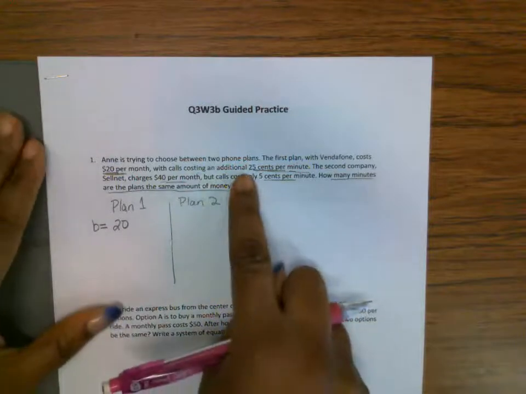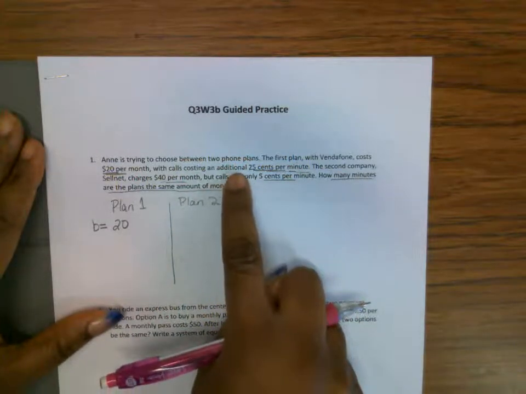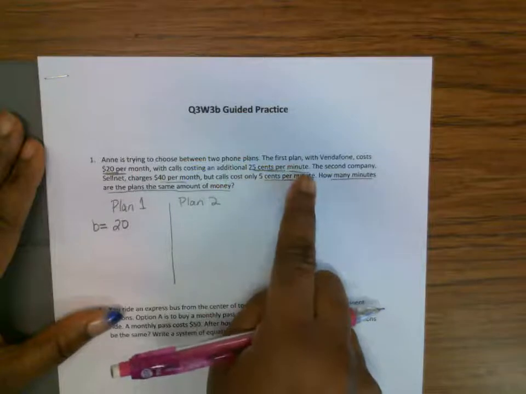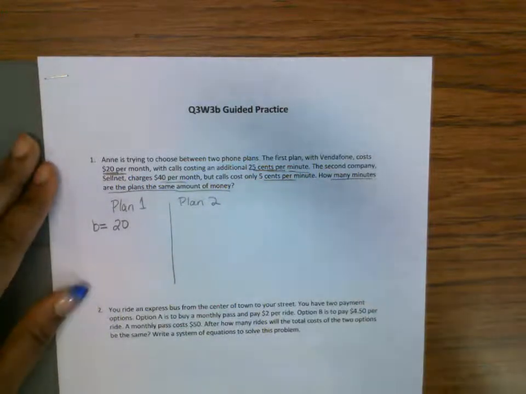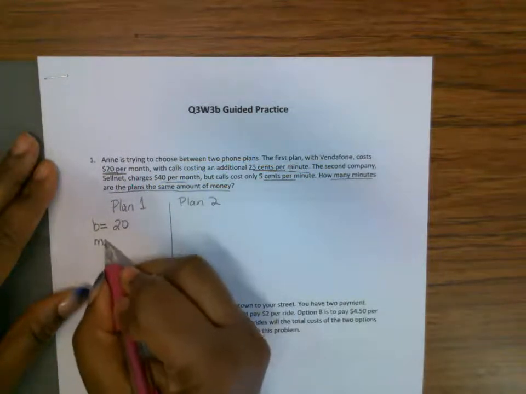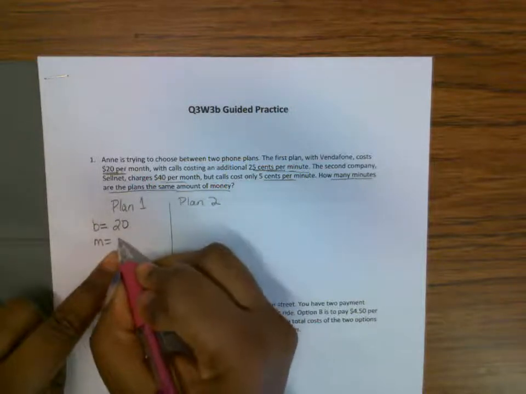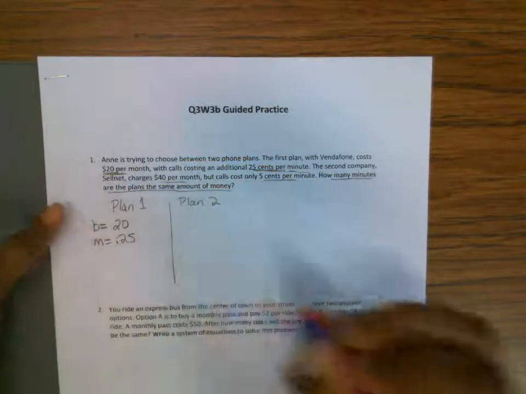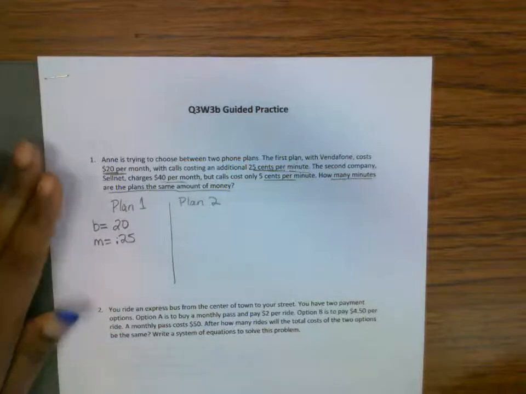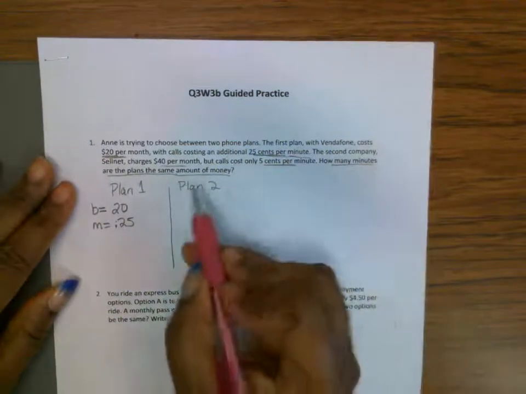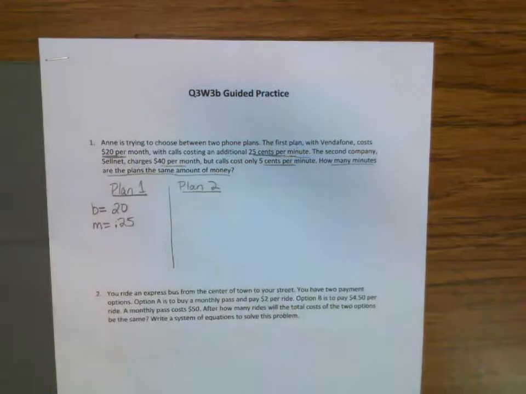In addition to, okay, look at this. Additionally, 25 cents per minute. The 25 cents per minute is going to be the rate because for every single minute, they're being charged 25 cents. So this is your important information here. 25 cents for every single minute. So now you have your starting amount of $20, and for every minute, it's going to be 25 cents. I'll pause for the class to give you a chance to write that down, okay?